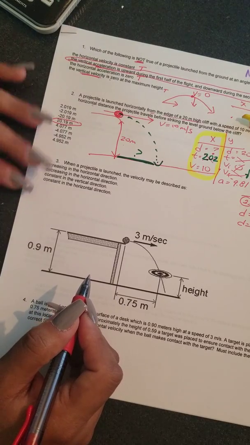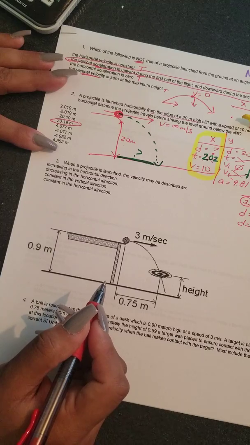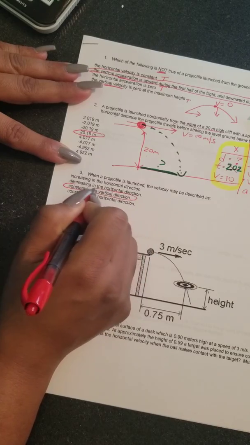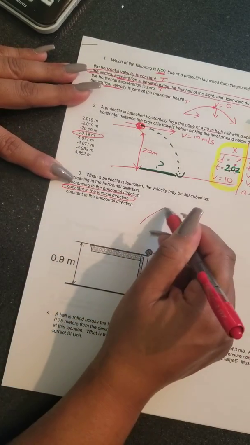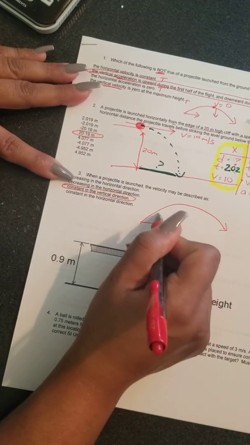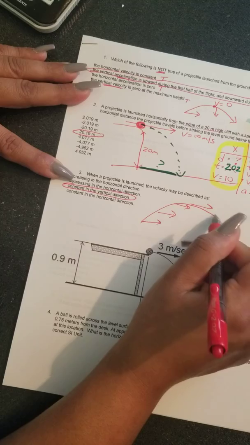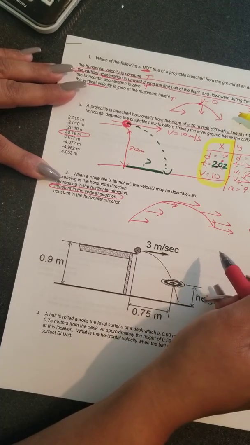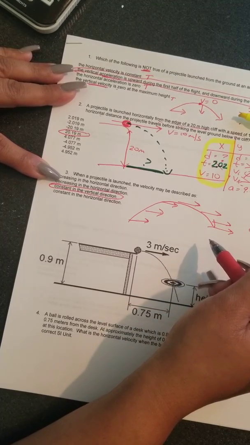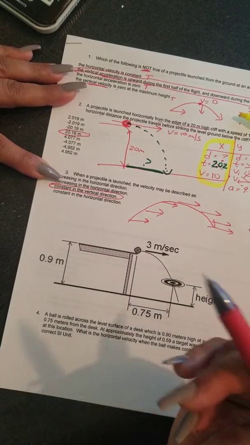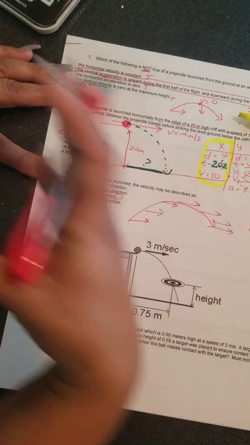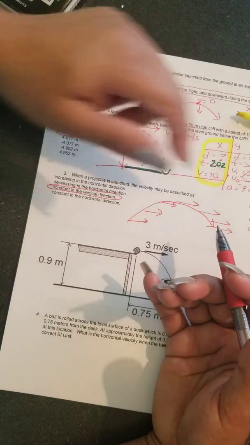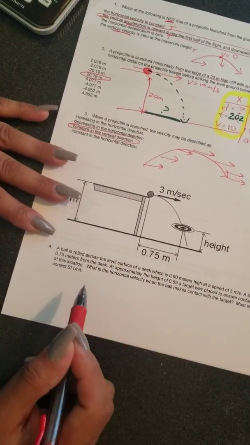When a projectile is launched, the velocity may be described as constant in the horizontal direction, right? When my projectile is launched, the x component horizontally is going to be the same number no matter what, all the way through. We say this because there are no other vectors that are affecting it. We're assuming that there's no air resistance. We're also assuming that there's no gust of wind that's going against it or with it. So in that case, this number is going to stay the same all the way throughout horizontally.